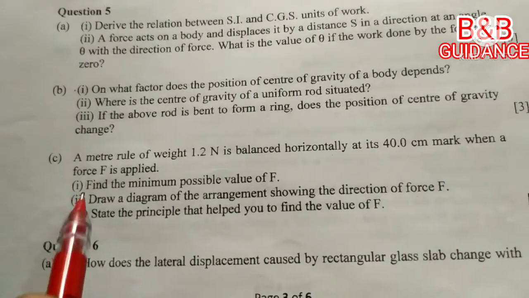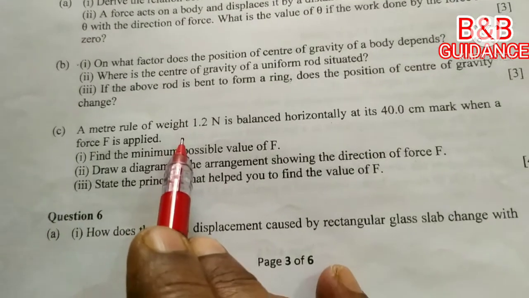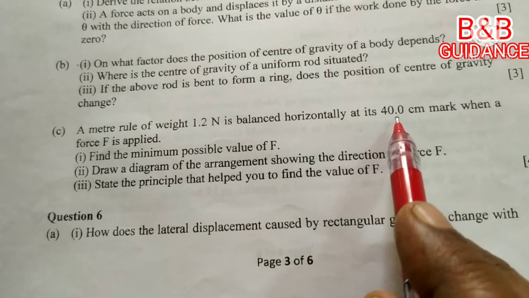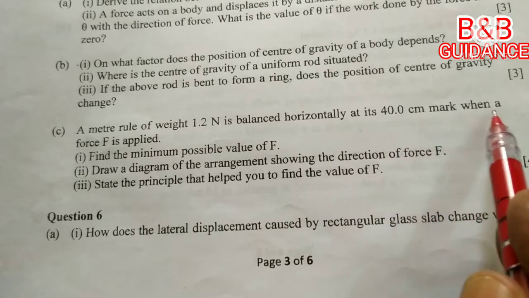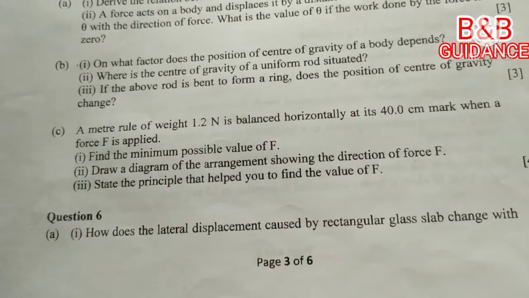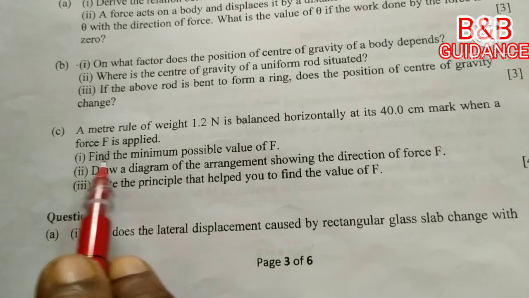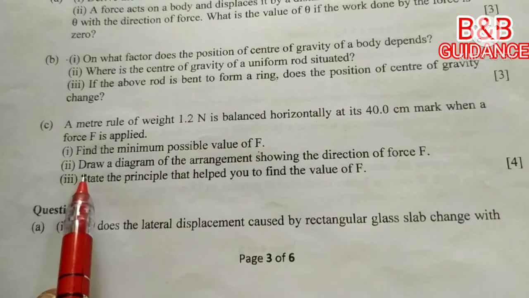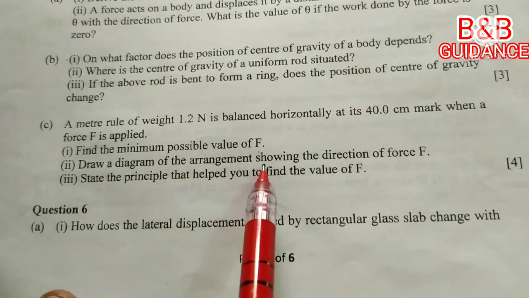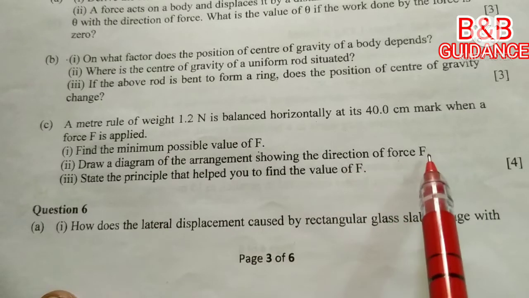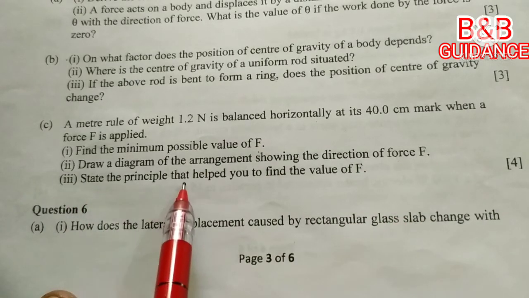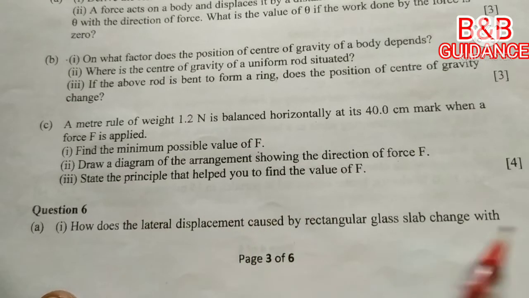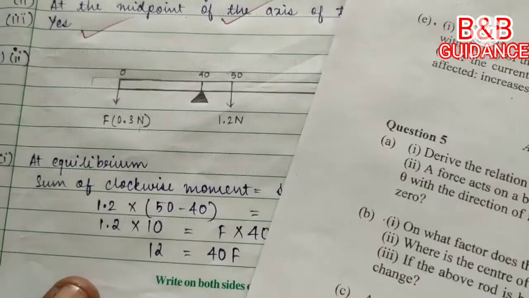Now, question C. A meter rule of weight 1.2 Newton is balanced horizontally at its 40.0 centimeter mark when a force F is applied. 1. Find the minimum possible value of F. 2. Draw a diagram of the arrangement showing the direction of force F. 3. State the principle that helped you to find the value of F. So, okay, let us see the response.